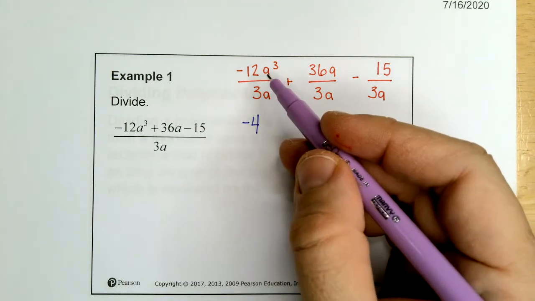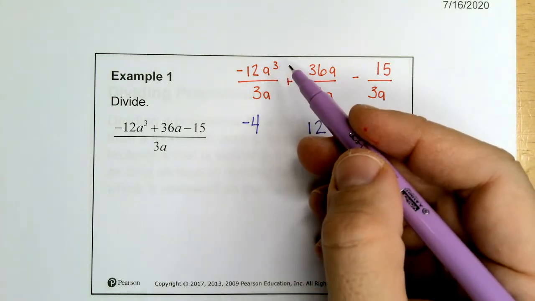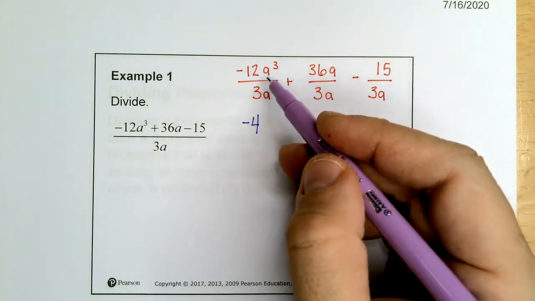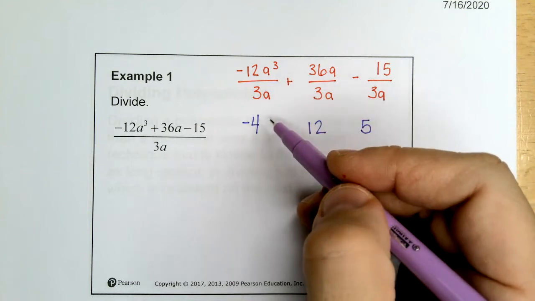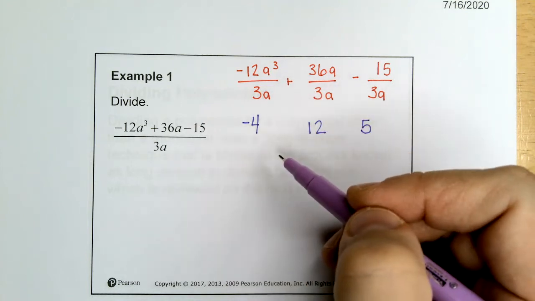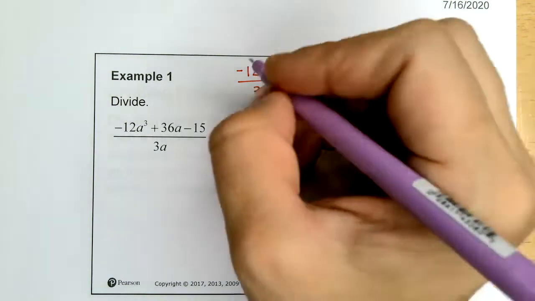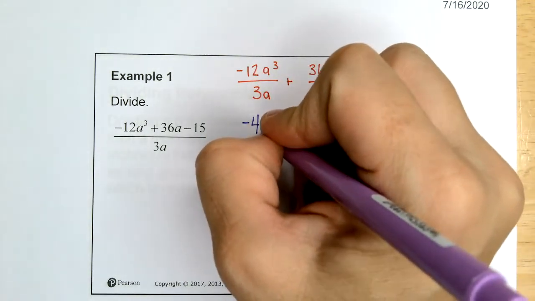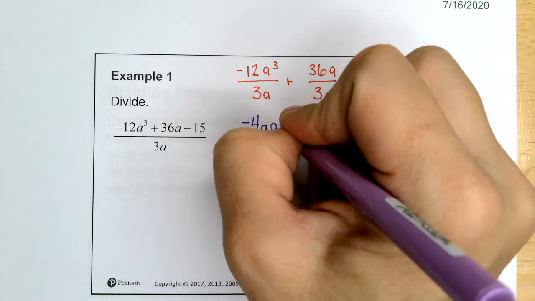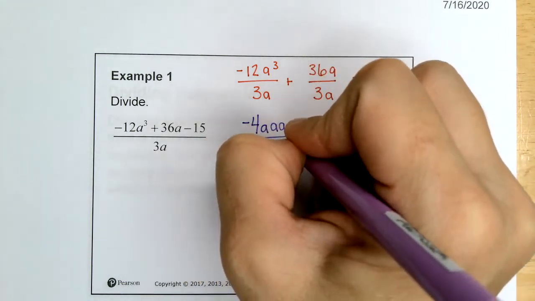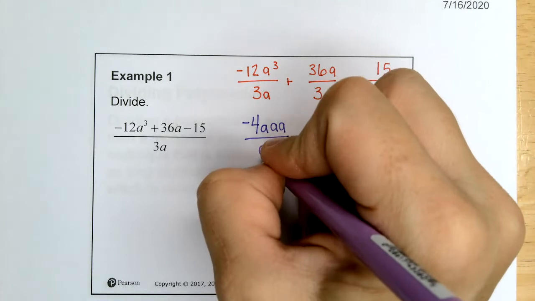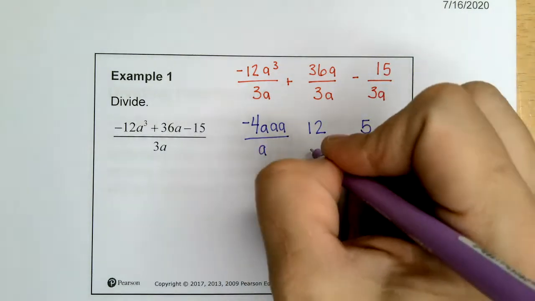Now we have the a. A to the third power means there are 3 a's on the top of this fraction, and there's 1 a on the bottom, right? So that's like saying, I can just write it out. I have 3 a's up here, and I have 1 a down here, right?